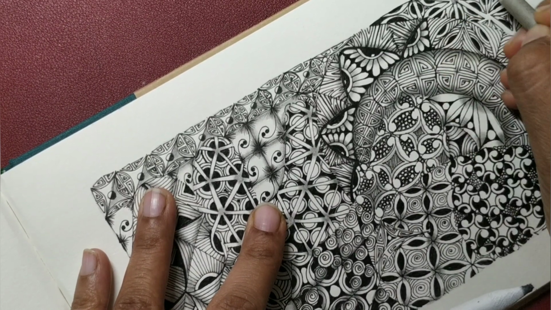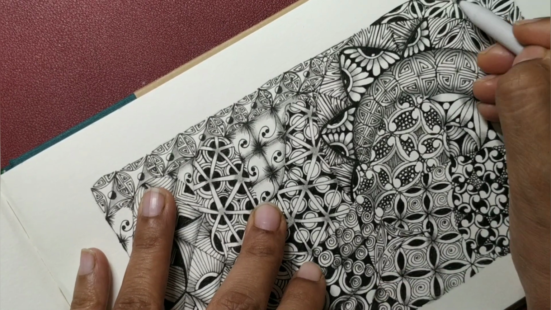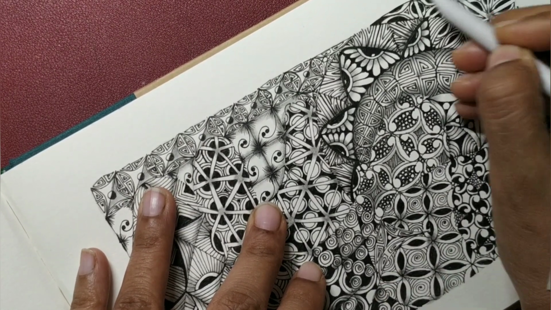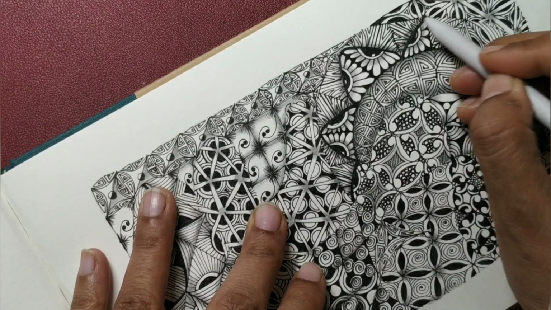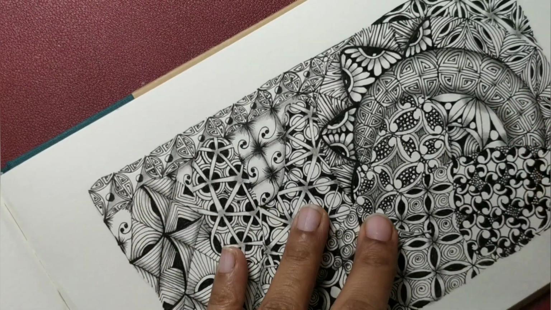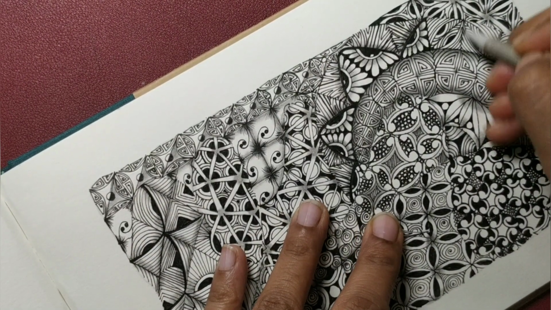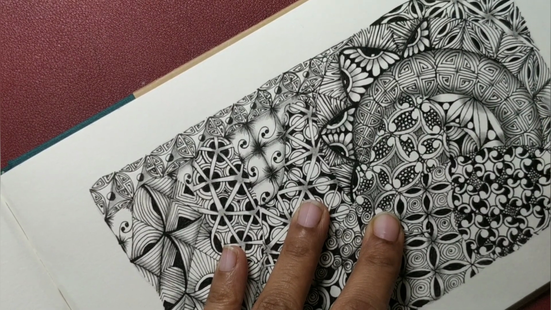Again, the centers. You can also shade the tangle as a whole if you wish to. Just going to go with some shading on these lines.